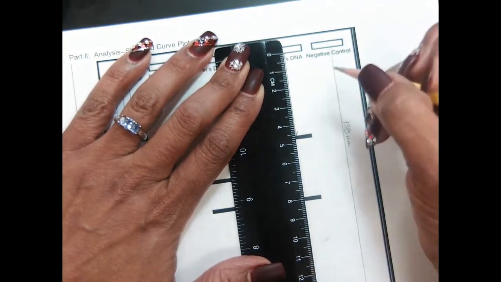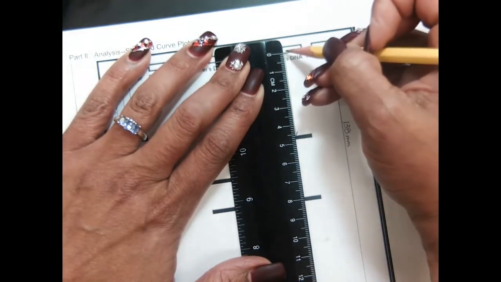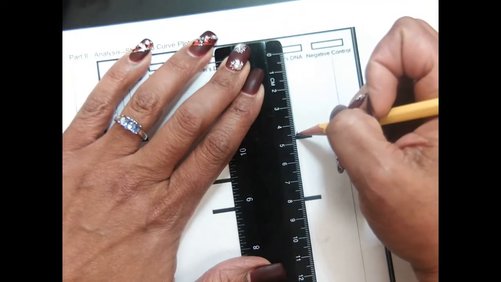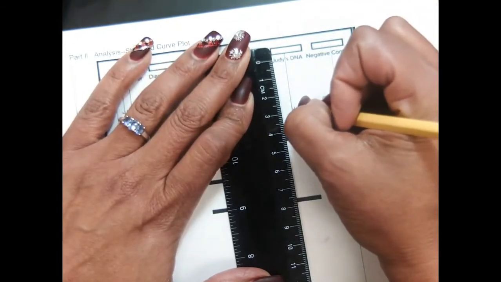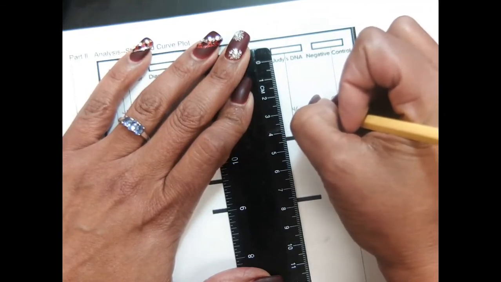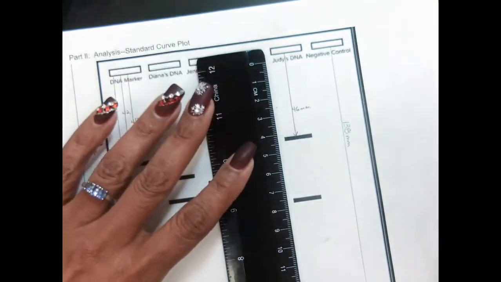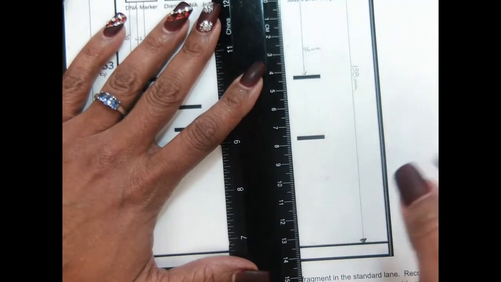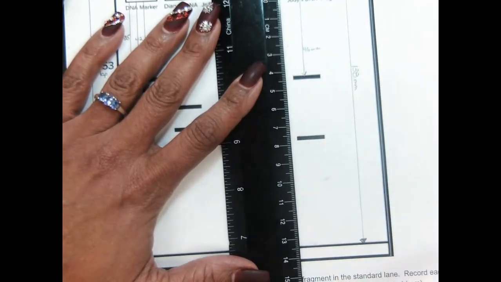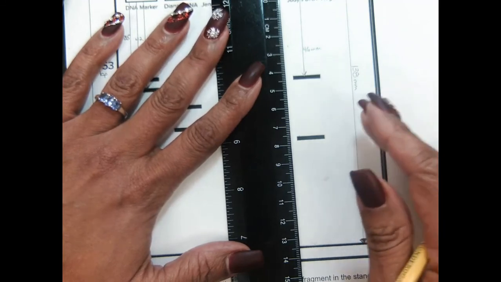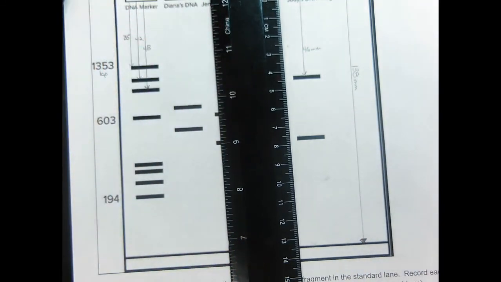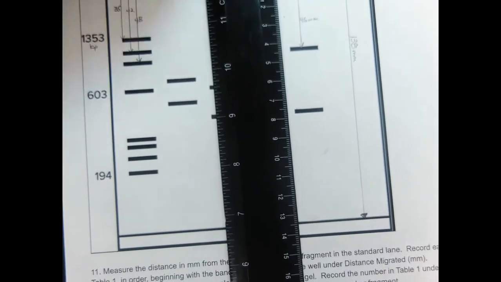And when I look there, that one is 45, 46. So 46 millimeters. And remember, we had to take that number divided by the reference. Once you get that RF calculation, you've got the other portions of your sheets.